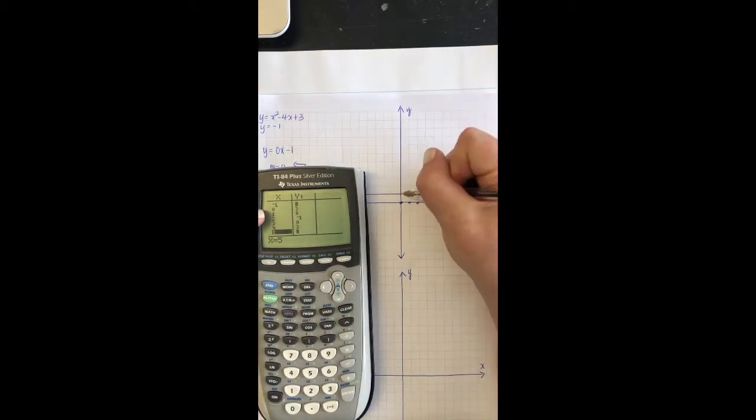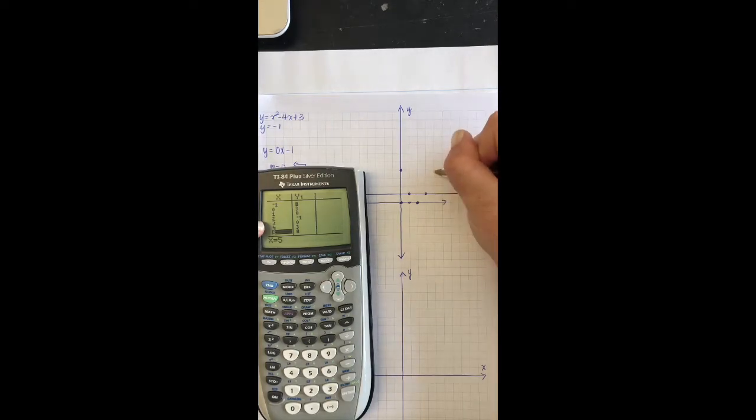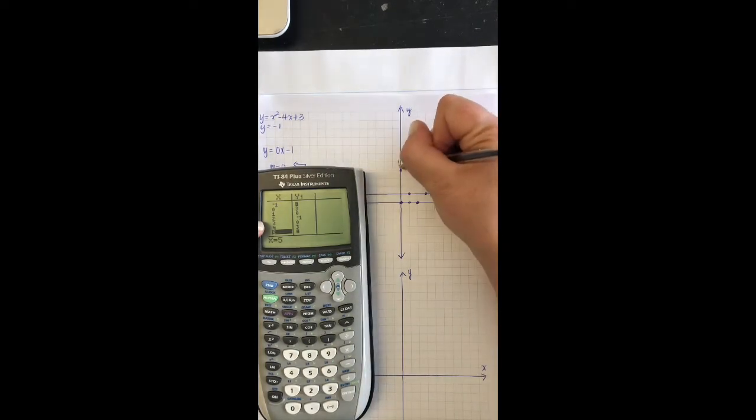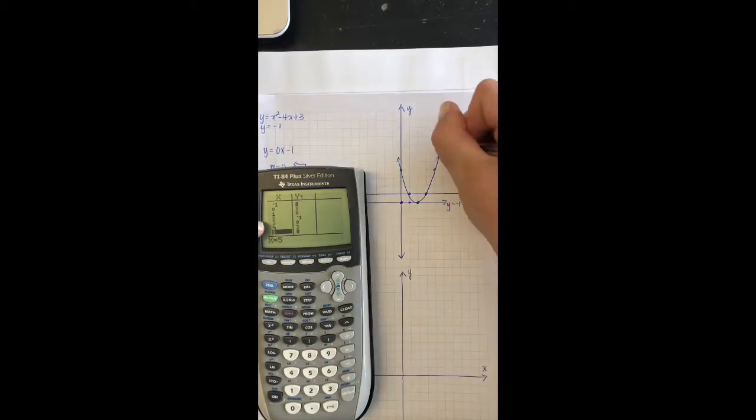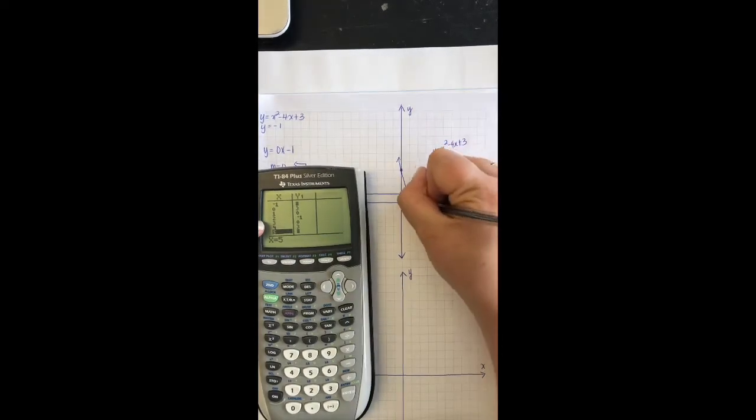So you can see right here, I have 0, 3, I have 1, 0, I have 2, -1, 3, 0, and 4, 3. As I connect that parabola, you'll see that this is one of those situations where the parabola, I should probably be labeling, the parabola and the line only intersect at 1 point.